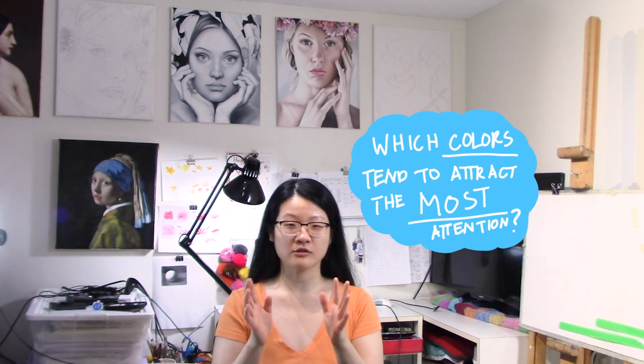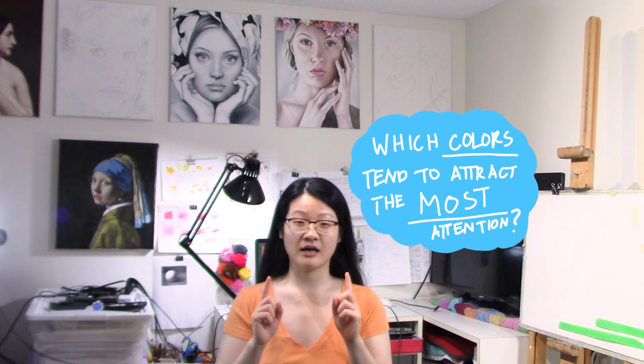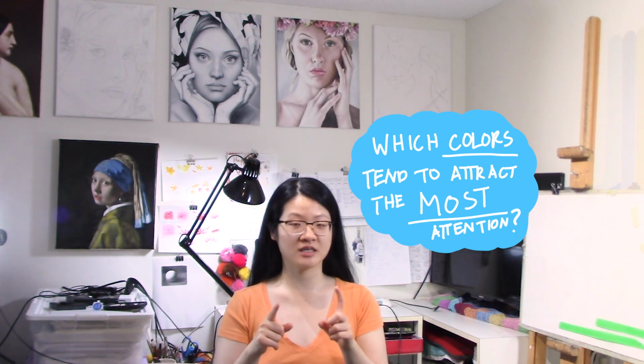Now, the other question that we're going to ask ourselves is, which colors tend to attract our attention the most? So I did a little exploration and wanted to research a little bit just to see which colors pop more and a little bit of why.